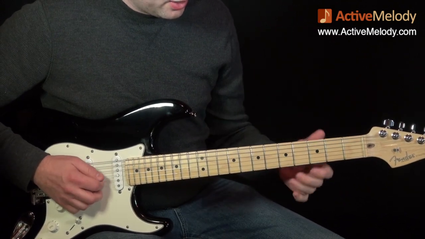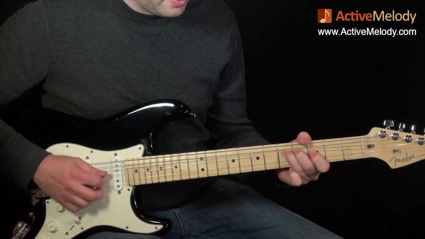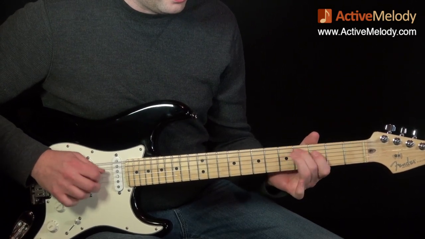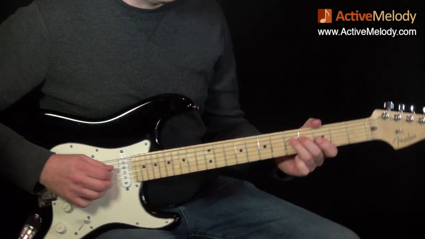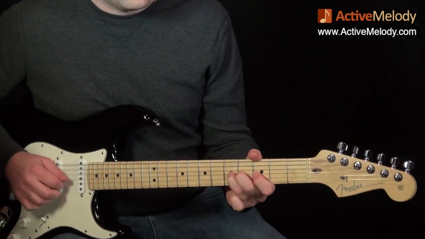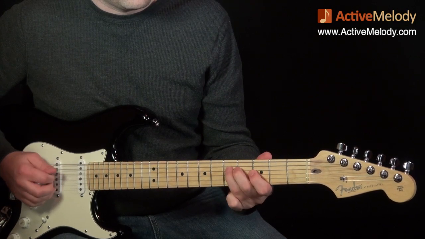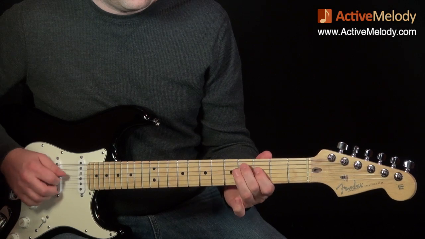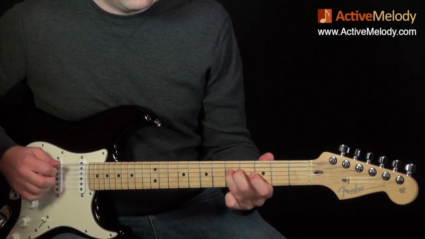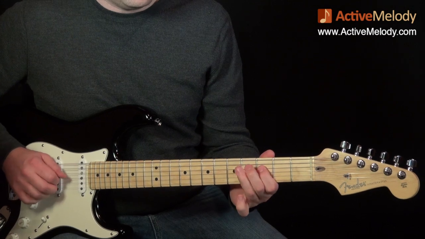Now let's put it all in context. So what we have so far is, watch the right hand with the picking. You can see that's a down, that's an up, that's a down, and that's an up. So it's alternate picking there. Down, up, up.